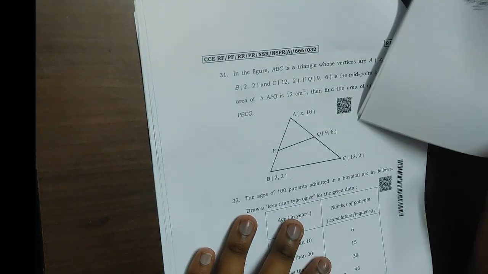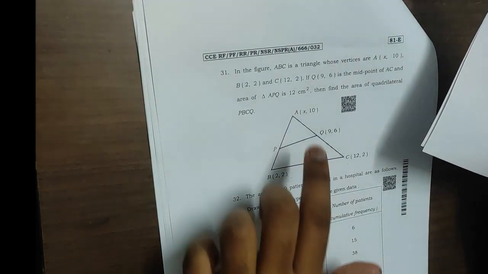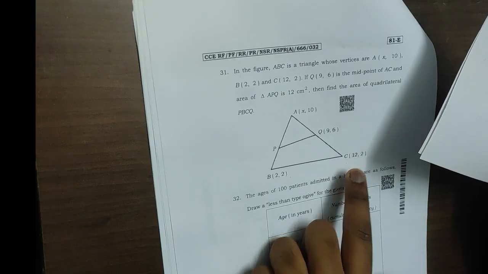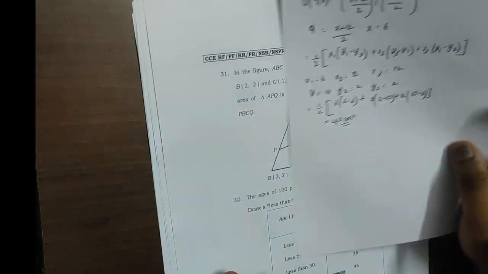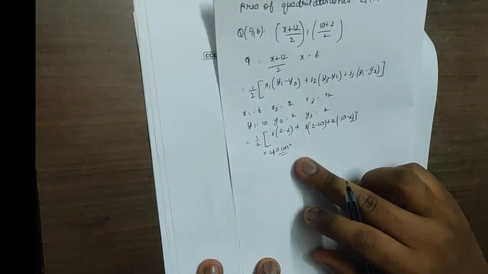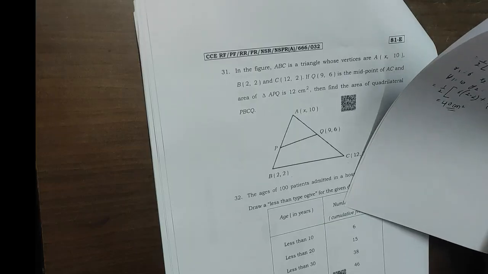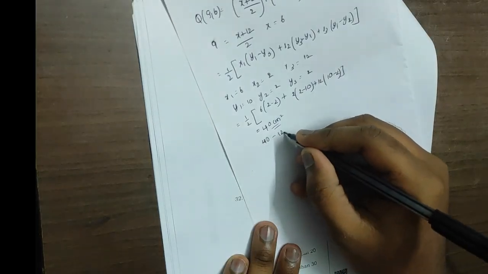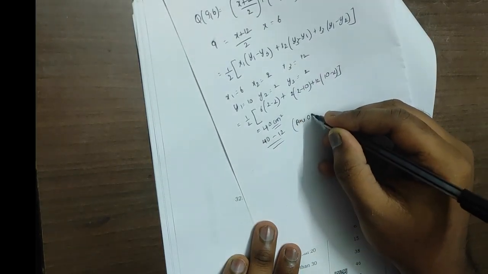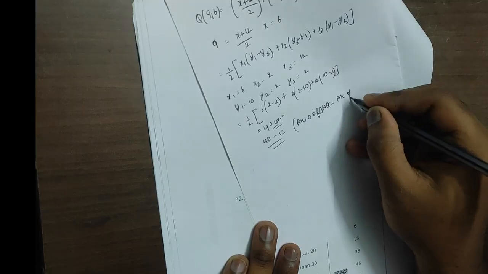Now you have to find the area of the quadrilateral PBCQ. Area of the quadrilateral PBCQ is nothing but area of triangle ABC minus area of triangle APQ. We know area of triangle ABC is 40, what you obtained just now, and area of triangle APQ is 12. They have already given that. The answer is 40 minus 12.